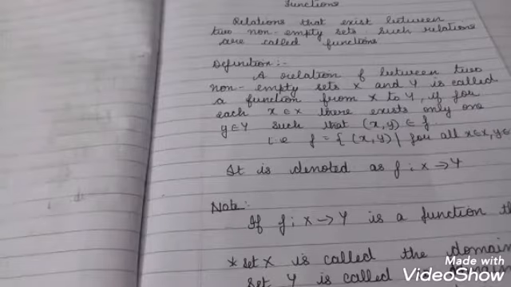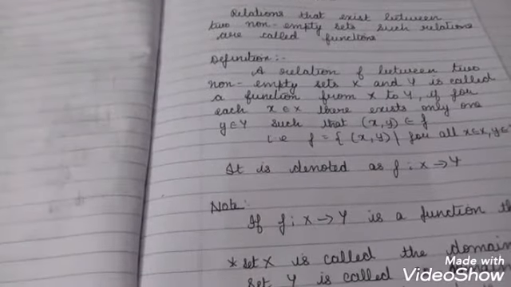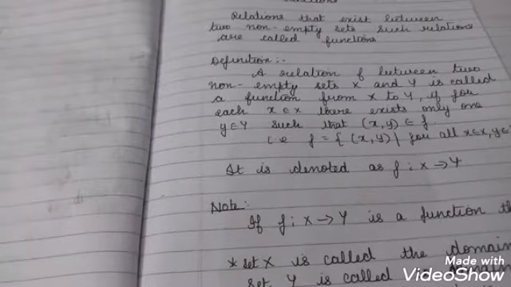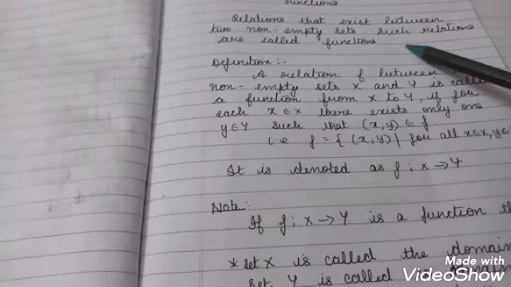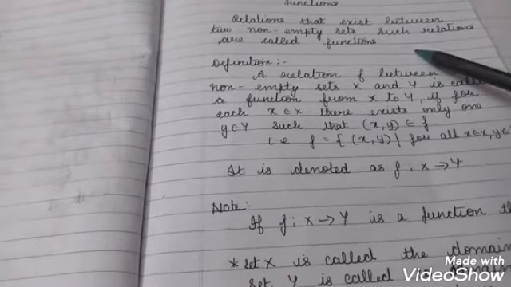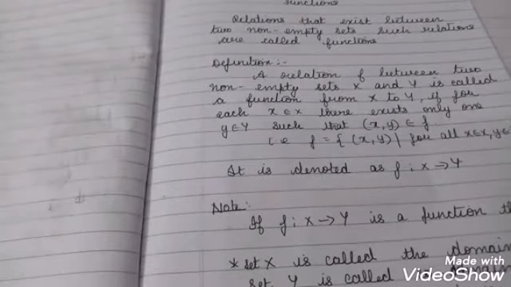So here we'll go over to the next topic. That's nothing but functions. So what is a function here? You would have studied what a relation is. So what is a relation actually here? It's nothing but a subset of the Cartesian product. So that is what we call a relation. So in this case, what's a function? A relation that exists between two non-empty sets is called a function.